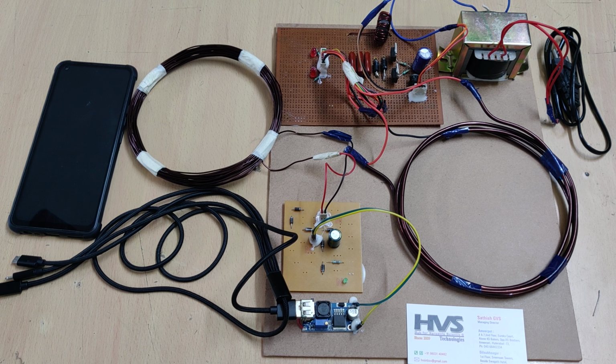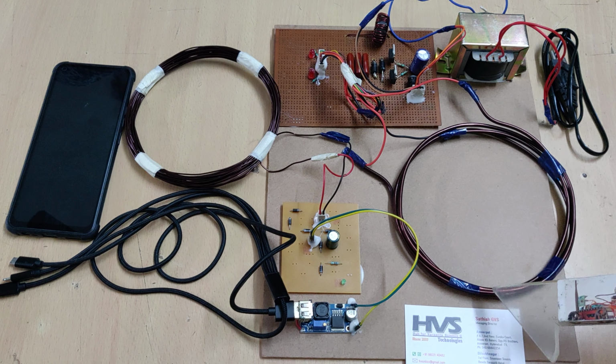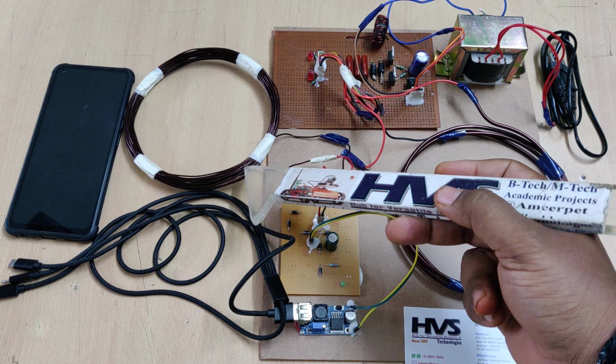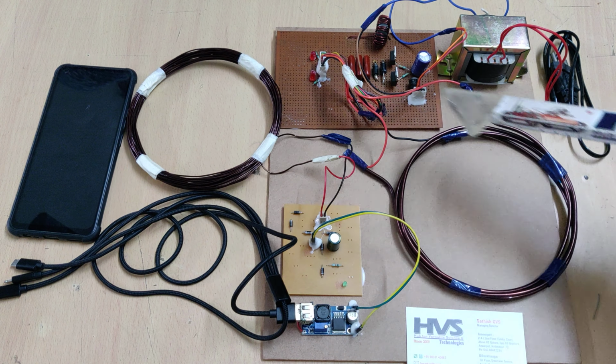So welcome to the project demonstration of wireless mobile phone charging system. We are using EMF signal transmitting to the transmitter coil, and the same EMF signal will be received by the receiver coil. So it will be induced and it will provide us the same voltage with the same frequency.